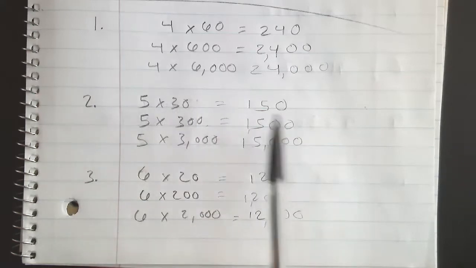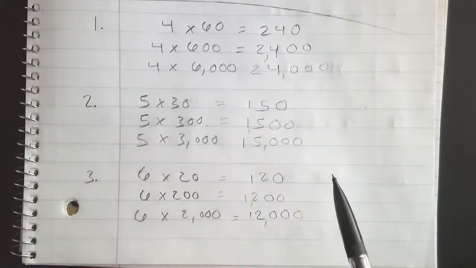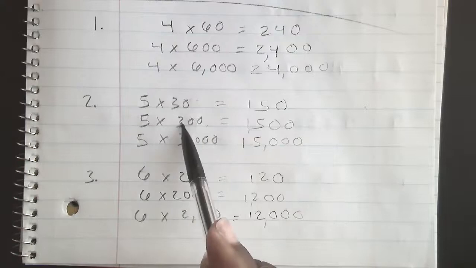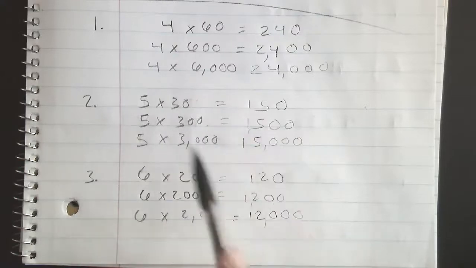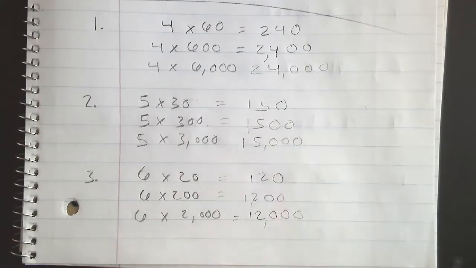5 times 3, we know, is 15. That's the first thing we put down. Then we have 1 zero, so 1 zero in our answer, 150. 5 times 300, we know 5 times 3 equals 15. Add the 2 zeros. 2 in your answer, so 1,500. Make sure your comma's in the proper place, of course, whenever you're working your way into thousands.